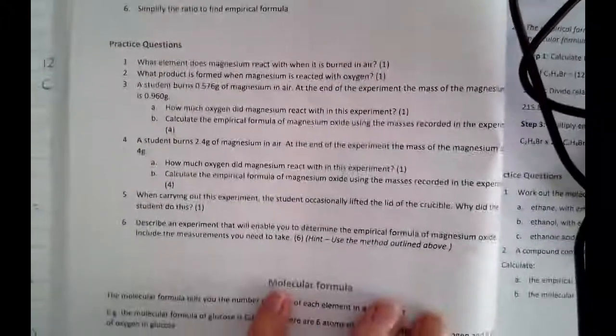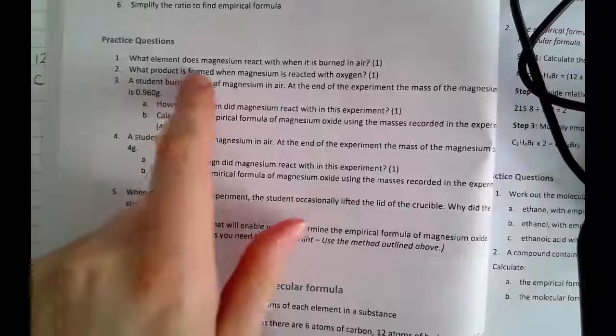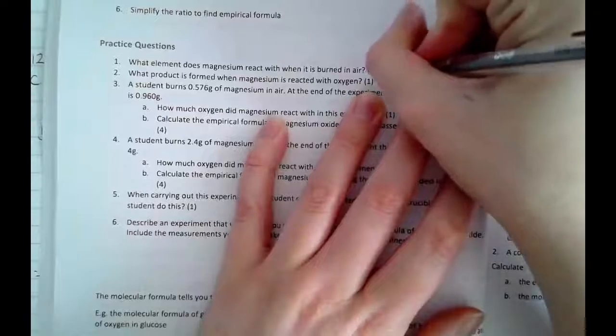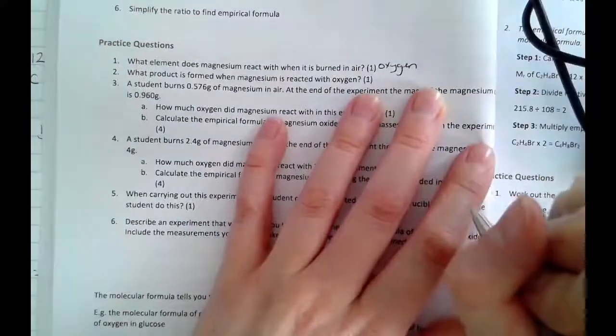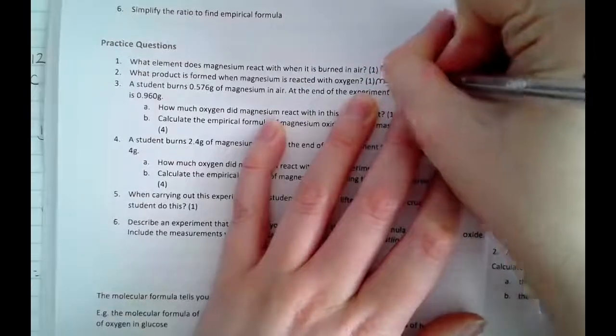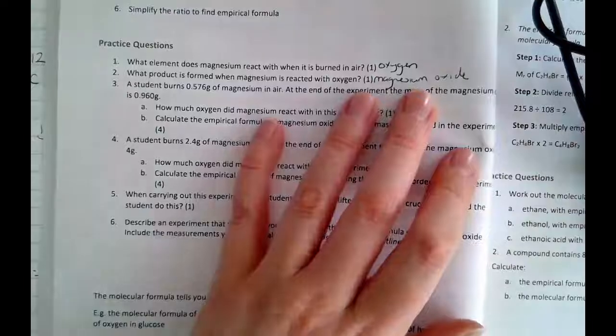So I've got some practice questions. The first few I'll go through with you. What element does magnesium react with when it's burned in air? It's not enough to just say it reacts with air. You have to say it specifically reacts with oxygen. And when it reacts with oxygen, you are going to form magnesium oxide, which has the formula MgO.